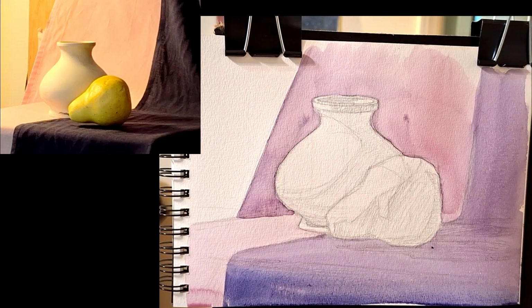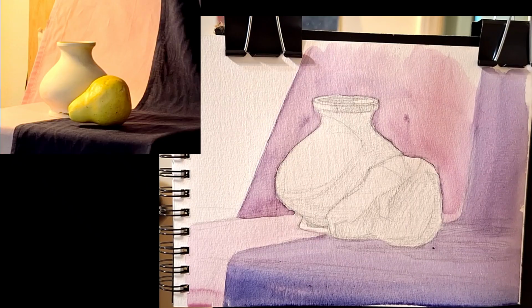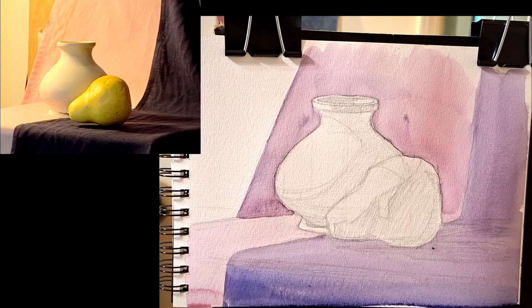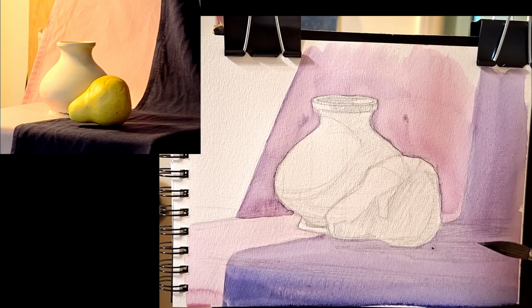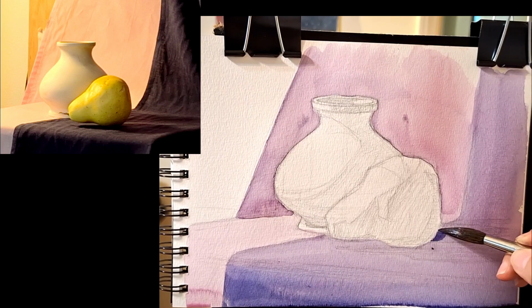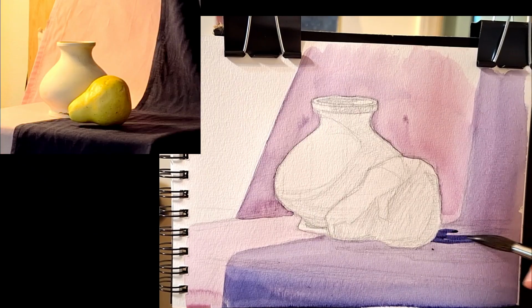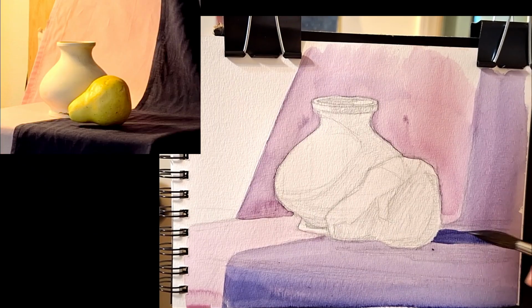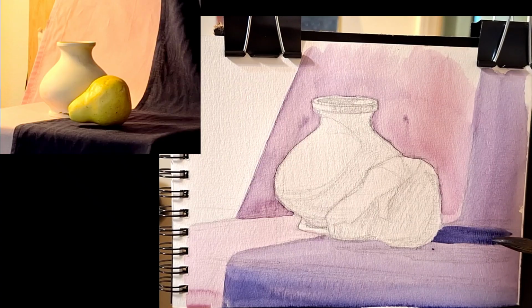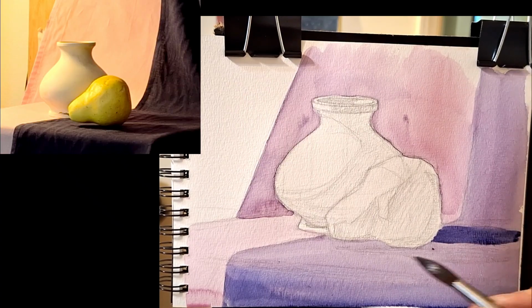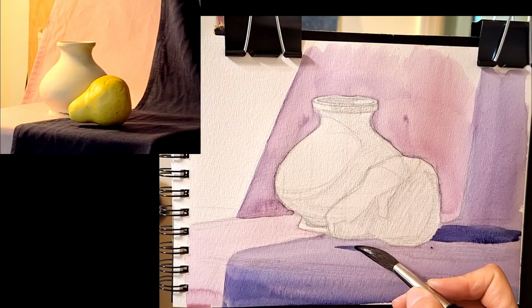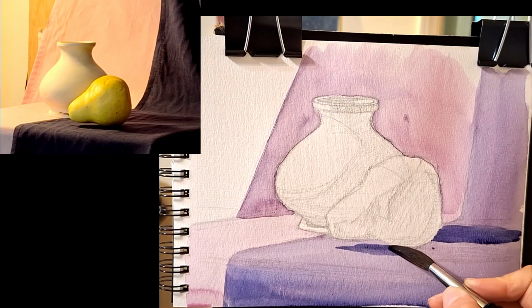I don't want to yet mess with the shadows under the pear and under the vase. I want it to soak in a bit. Okay, let's see how this one is. Okay, that seems to be okay, not too spreading. And this one, yeah, that's two. It's working.